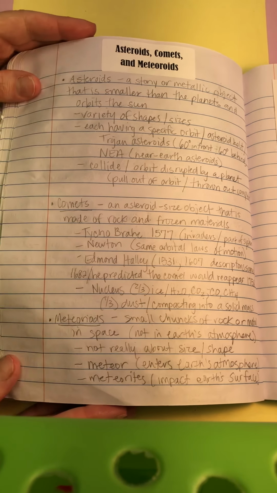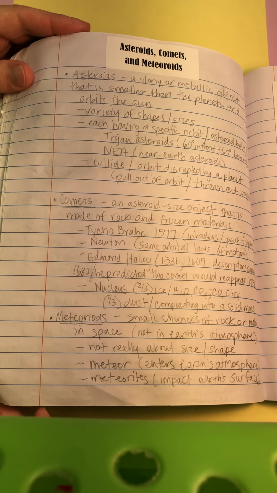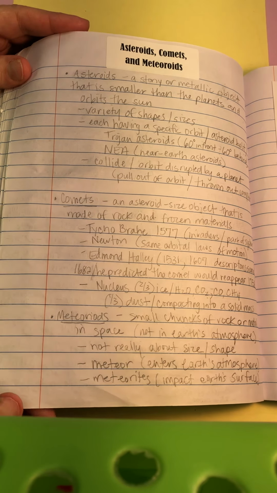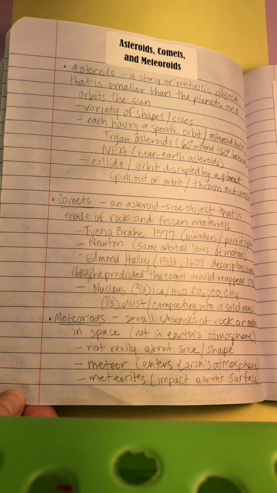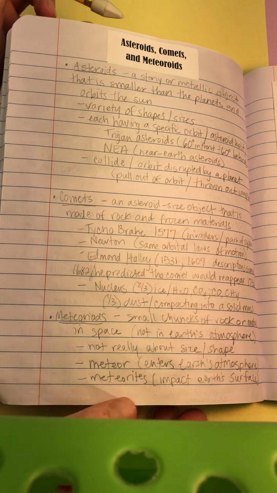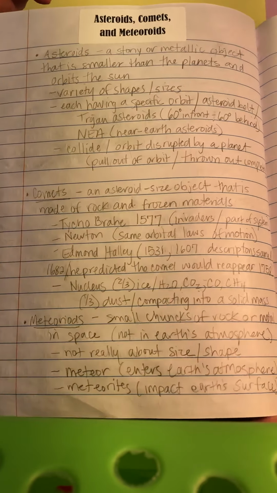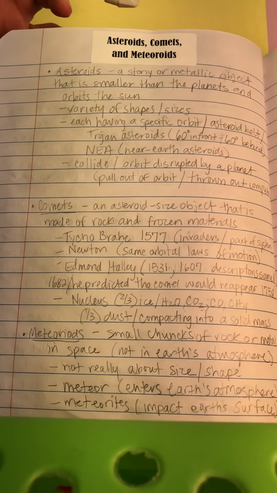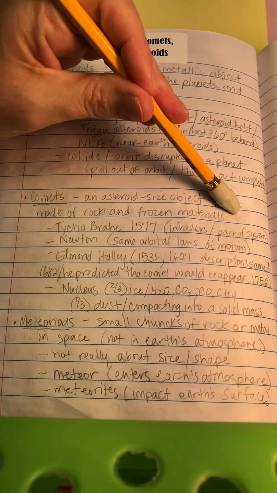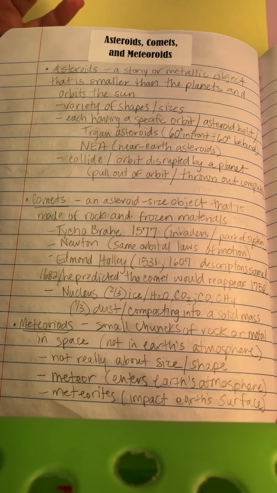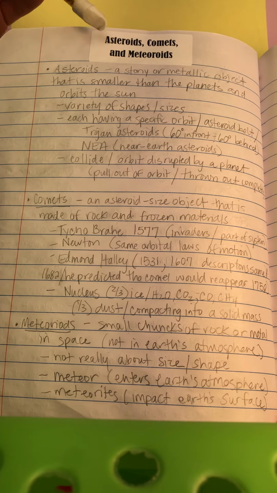Okay, so getting started with this tab, it's going to be the three topics of the tab: the asteroids, the comets, and meteoroids. So we'll start with the asteroids, and I'll try to move this a little bit so you can see. My book is getting so thick that some of the notes are over here, a little hard to see. All right, so if we look at the first one, the asteroid.